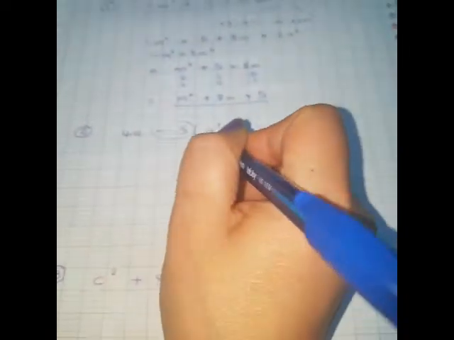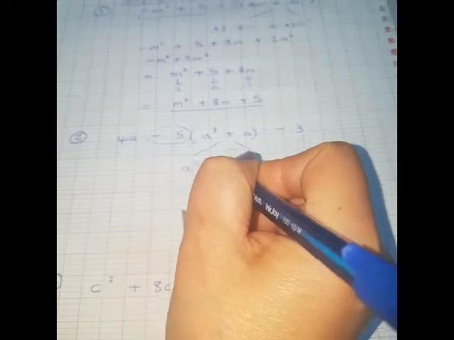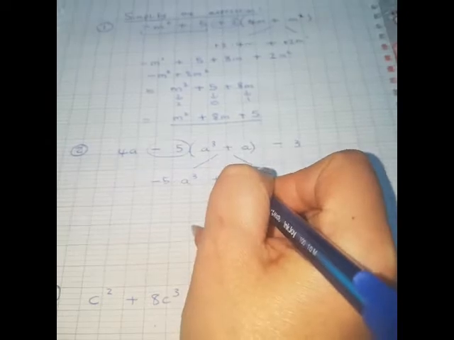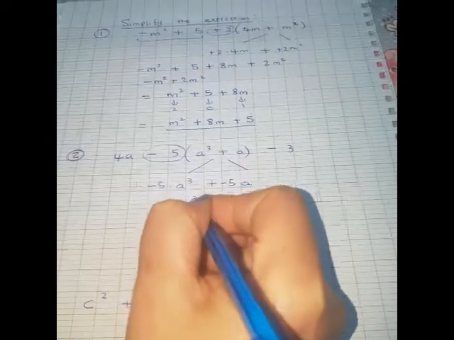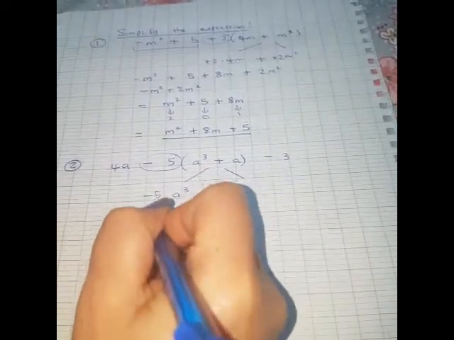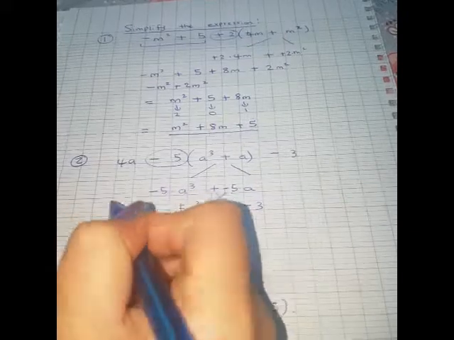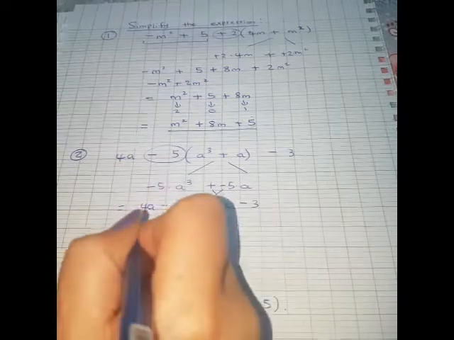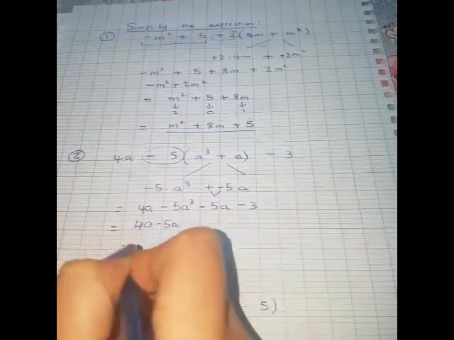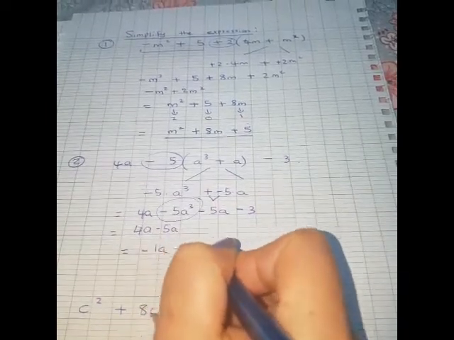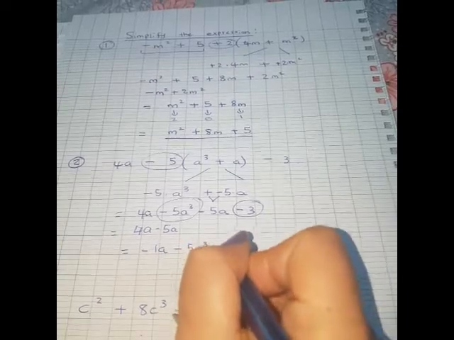The second example we have distributive property of negative 5. I bring down the a to the third plus the a. I'm distributing negative 5 into it. And so it's a negative 5a to the third plus and a minus give me a minus 5a. I bring down the 4a and I bring down the negative 3. And now I start adding and subtracting my like terms. Where are my like terms? 4a minus 5a is negative 1a. And I bring down this term because it doesn't have any other like term. And I bring down the negative 3.